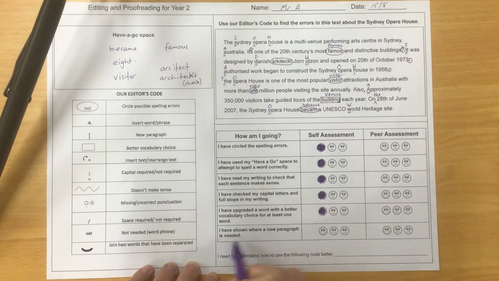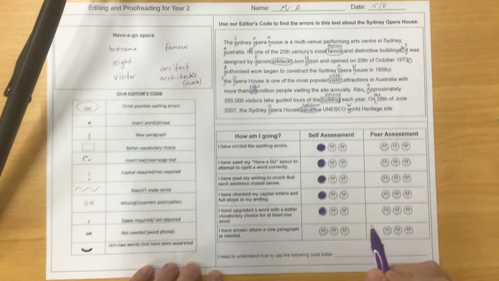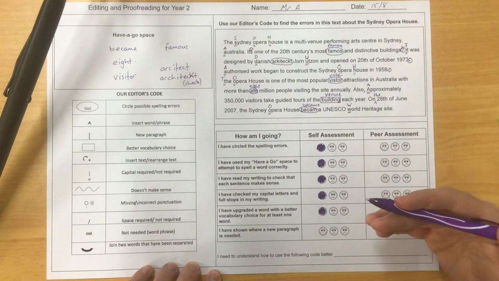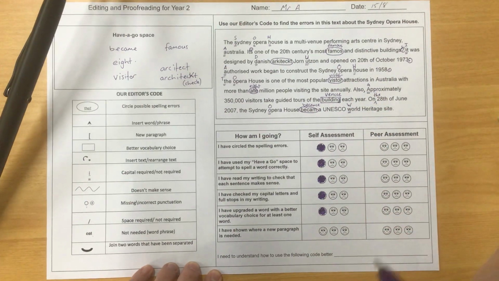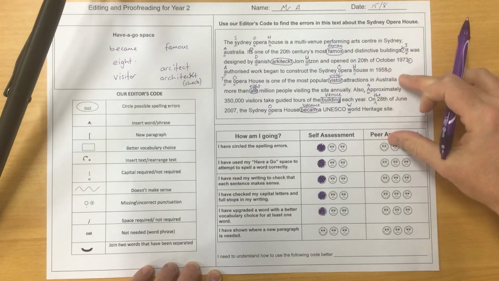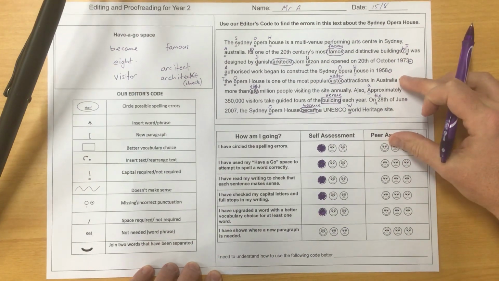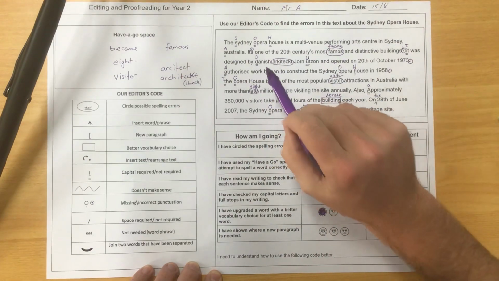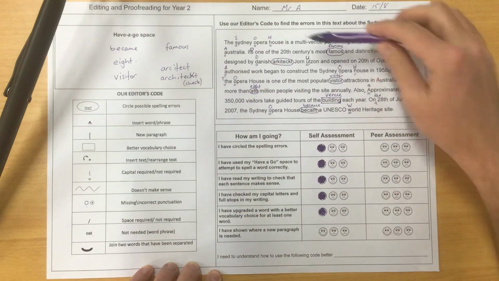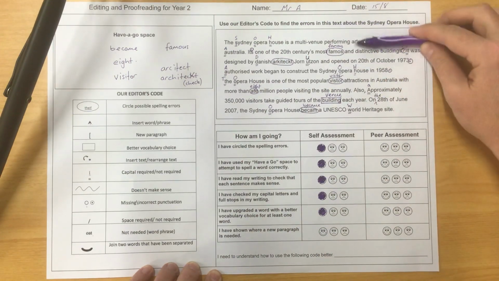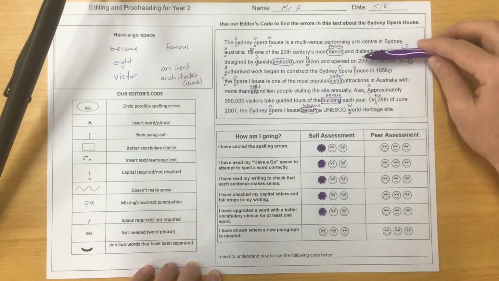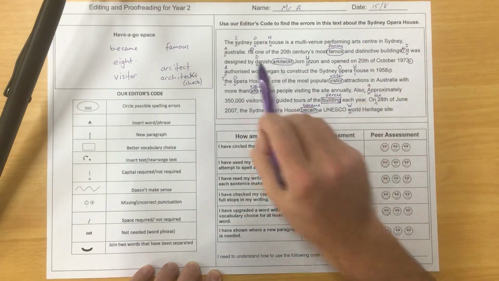I've shown where a new paragraph is needed. Now, I haven't done that. But with the work that I've been doing with my informative text in writing, I know that it's important to have different paragraphs for different ideas. Now, there are a couple of different ideas in this text itself, so I want to see if I can find them. The first part here, the couple of sentences, is a general statement, which we've been learning about. And I think it ends here.